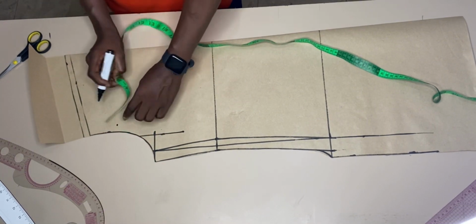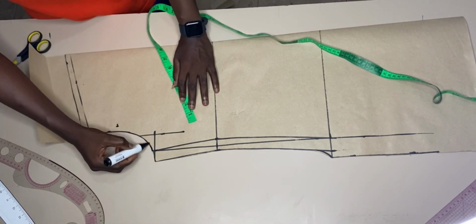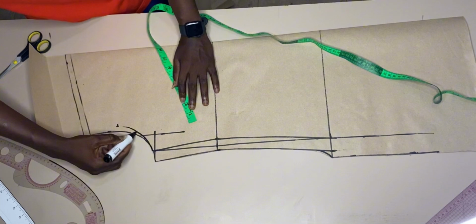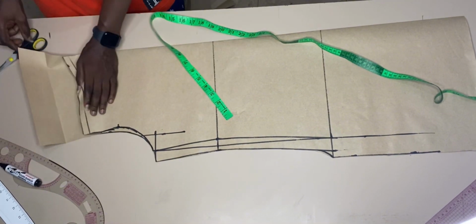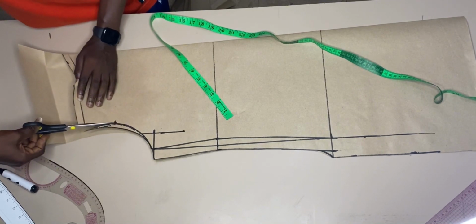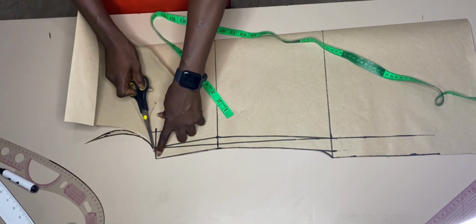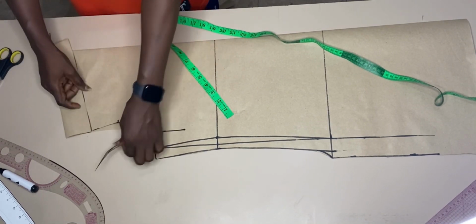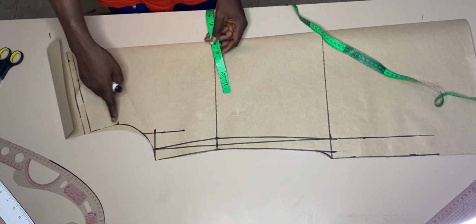So at 3.25, I can stand there and come in my 1/2 inch. Then I'll blend. You can use a curve or your hand, anyone that works for you. So you now cut it off. So it becomes like this. You will now have your front armhole being deeper than the back armhole.